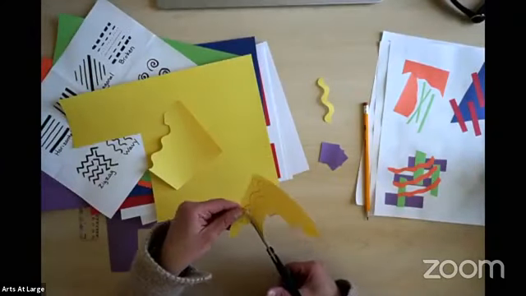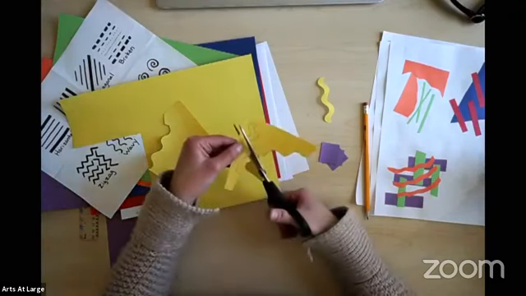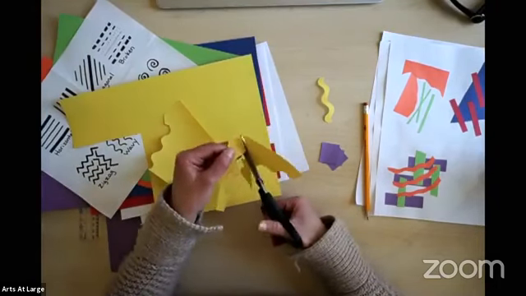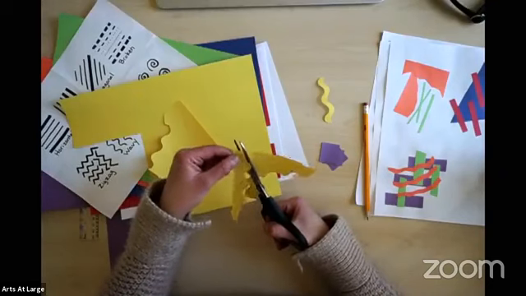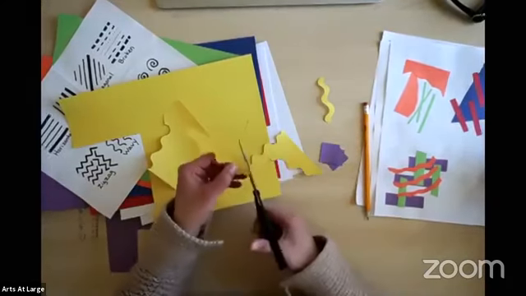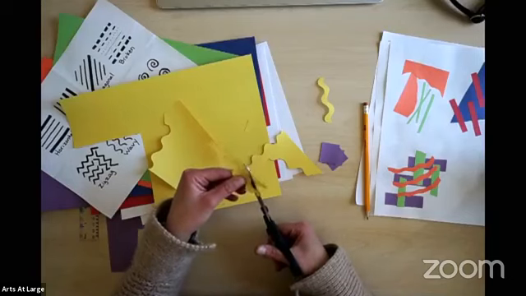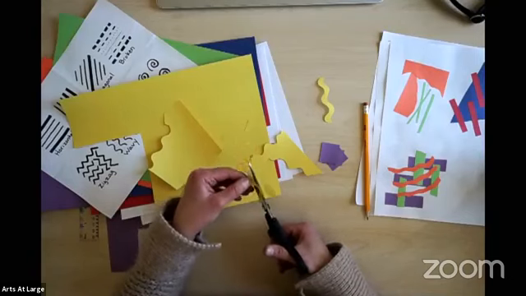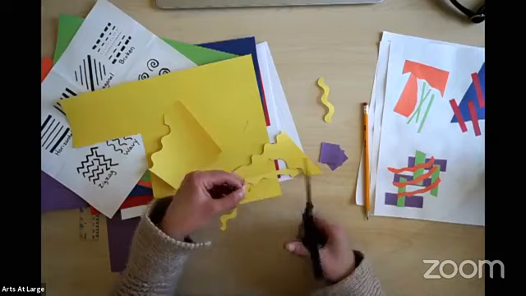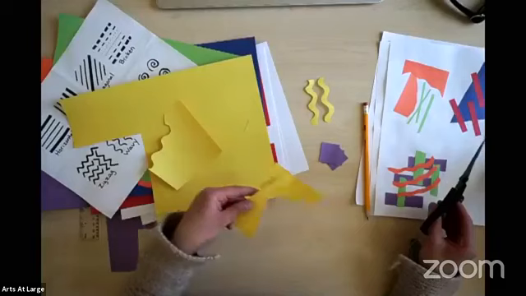There's more variation or difference. Wavy lines are harder to cut than the squares for sure.